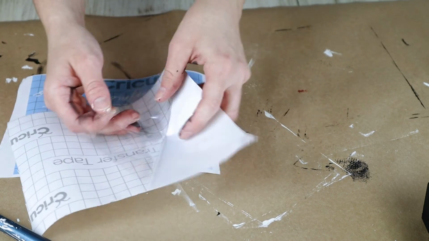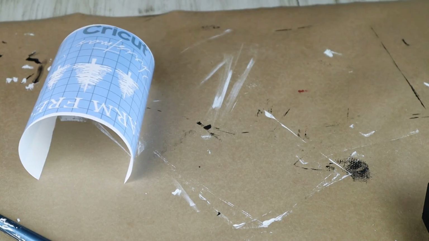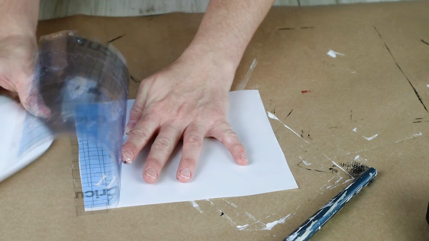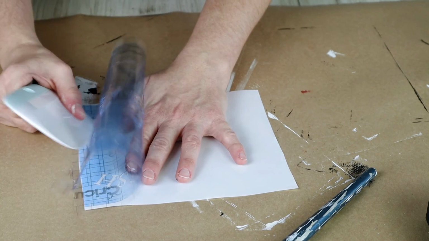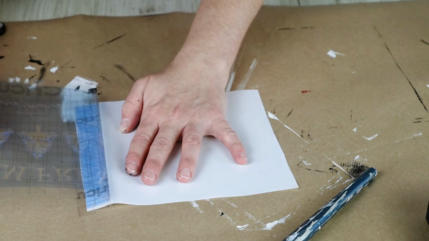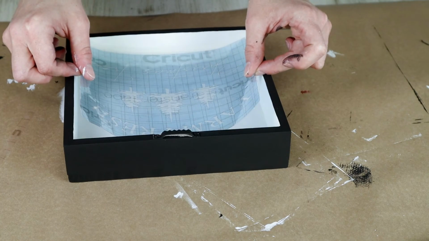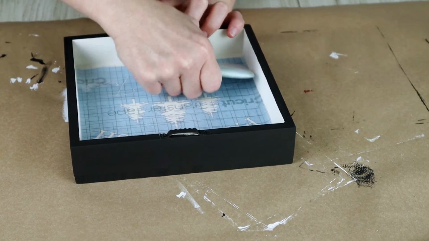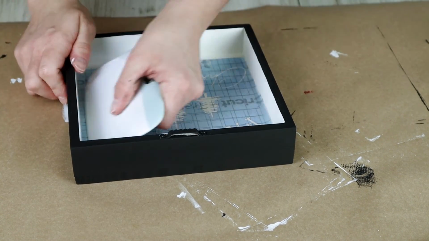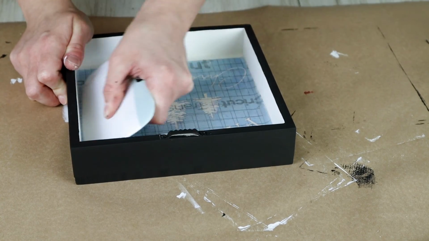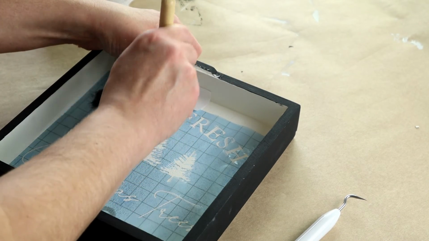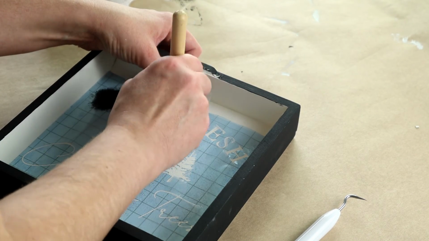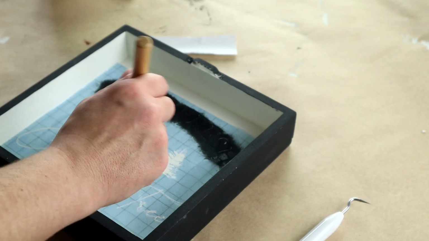Now that my wood piece is all ready, I'm getting my image all transferred, and I'm using my Cricut transfer tape, and I'm just pressing that onto the image using my Cricut scraper tool, and then I'm placing the stencil in the center of my wood piece, and then I'm just using my scraper tool once again to press that stencil onto the wood. The color I'm using for the words Farm Fresh is the Rich Black chalk paint from Folk Art, and I'm using a Dollar Tree stencil brush to apply the paint.